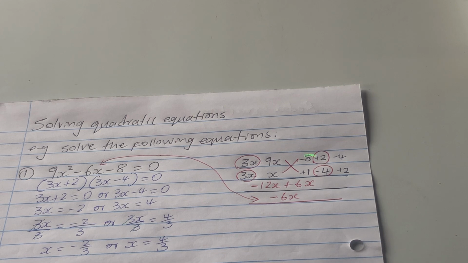Look at what I've done here. 8 and 1. The bigger factor is 8, so I assigned it a negative sign. Let's look at 2 and 4. The bigger factor is 4, and I gave it a negative sign. Now I've put the signs, then I can do the multiplication.